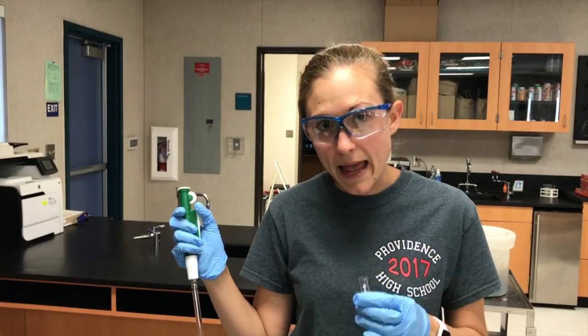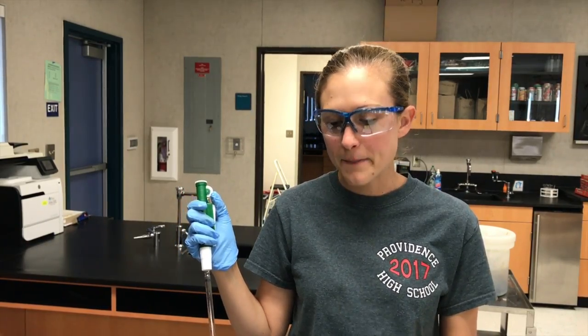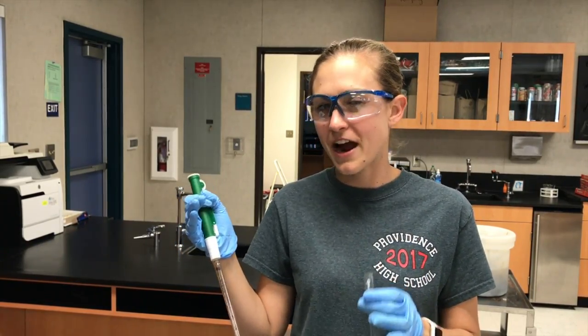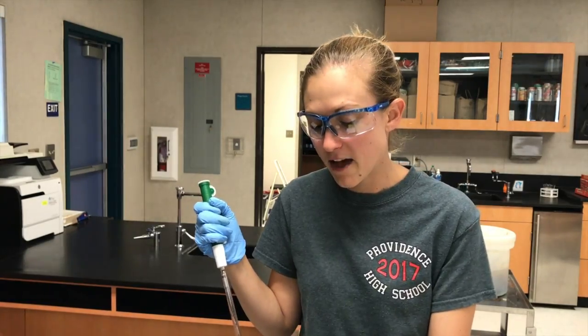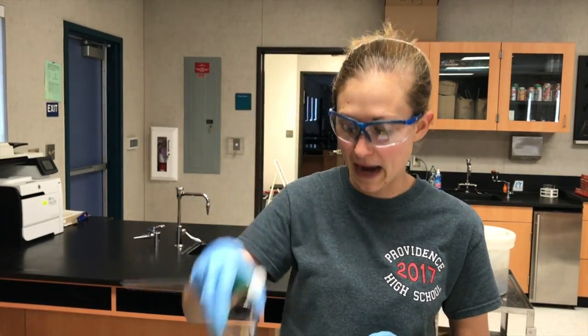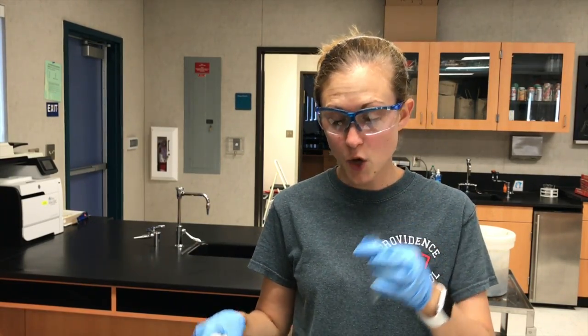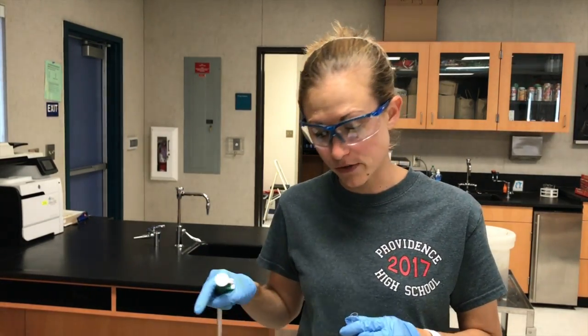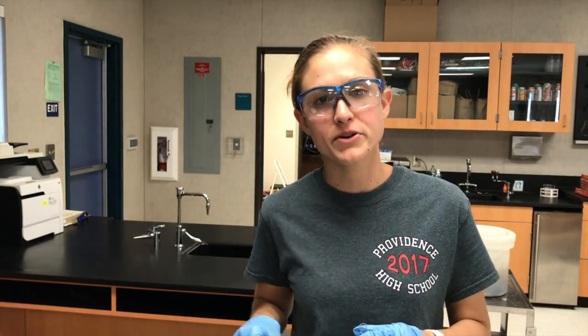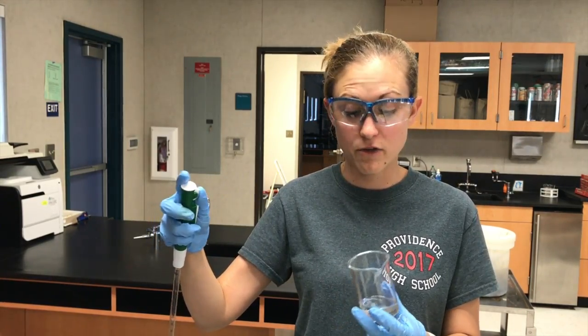So since I want 8 mils of solution, I'm going to take, and you should have gotten this from your calculations, 4 mils of my copper nitrate, and then I'm going to take 4 mils of water. Now, what I normally do is I fill all of the cuvettes with the proper amount of water for each of them, and then I fill them with copper nitrate because that prevents you from actually contaminating any of your substances. So I need 4 mils of water.